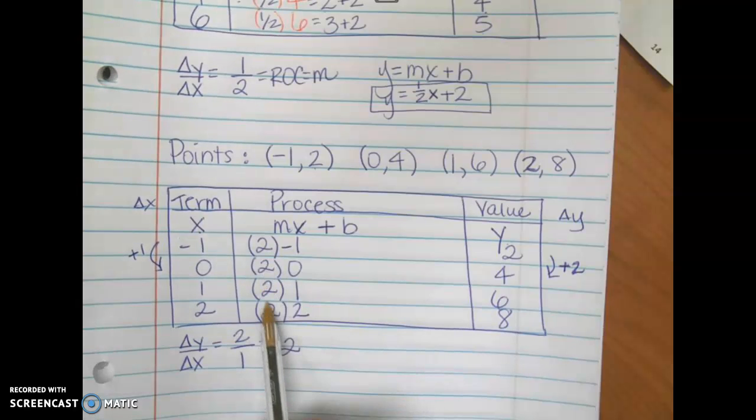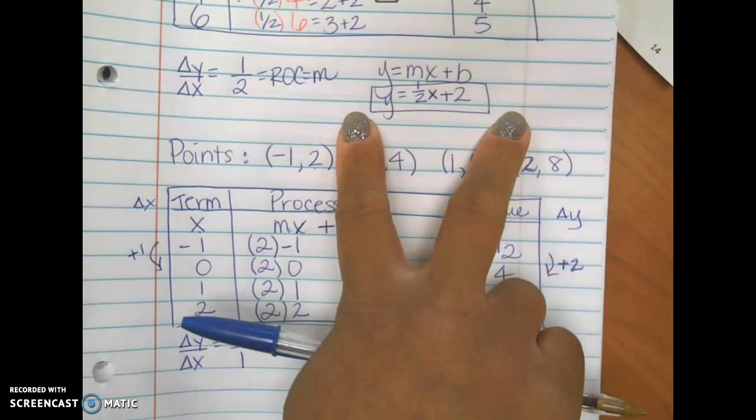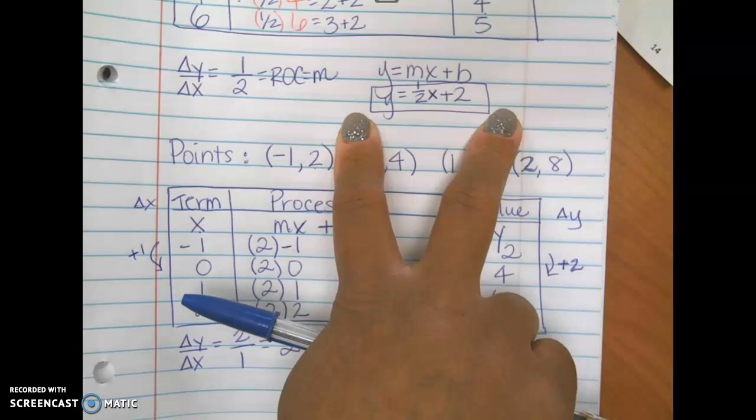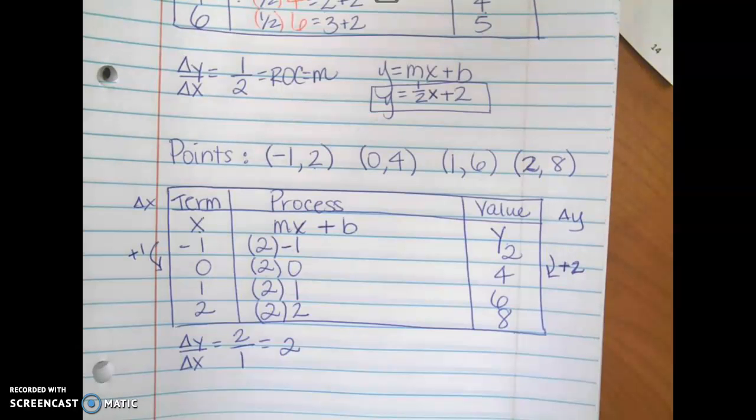This is more than likely going to change from one table to the next, or from one set of coordinate points to the next. So I'm trying to find the equation. The equations aren't always going to be the same. They're not always going to be y equals 1/2 x plus 2. They could be y equals 5x minus 7, or y equals 22x plus 14. They can be anything.